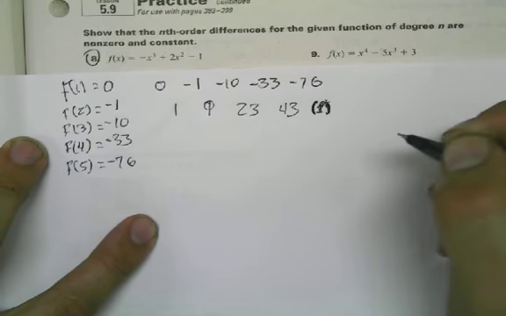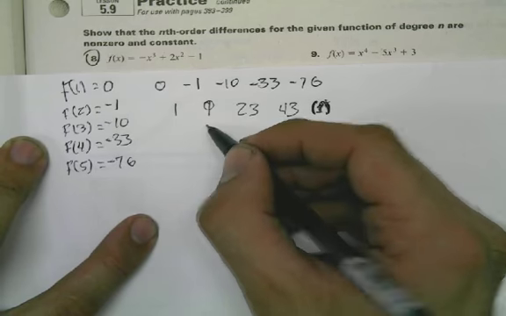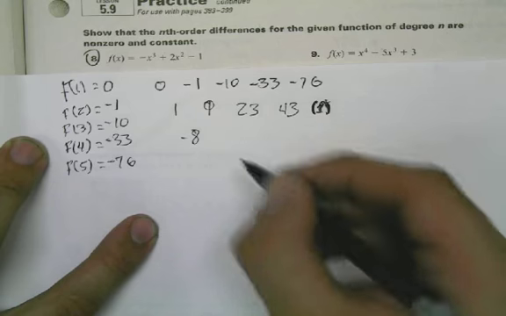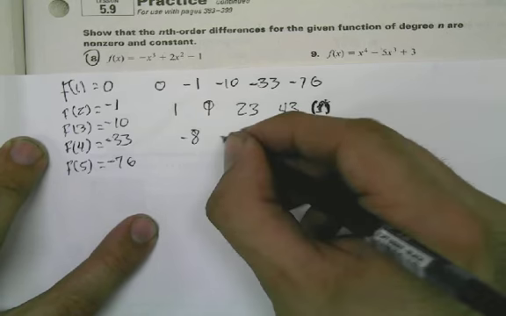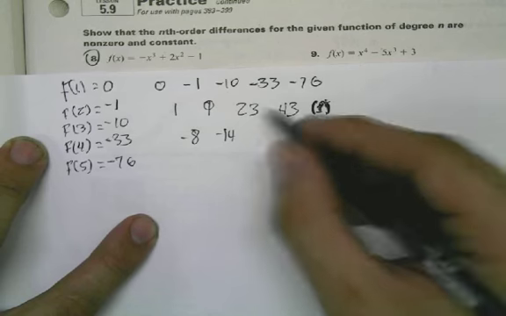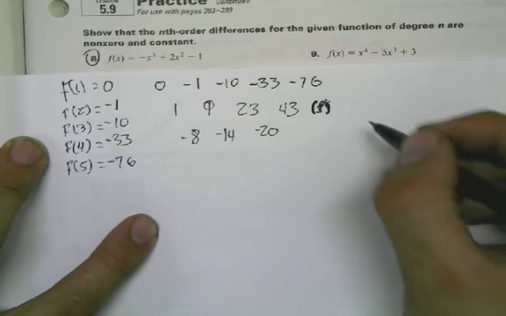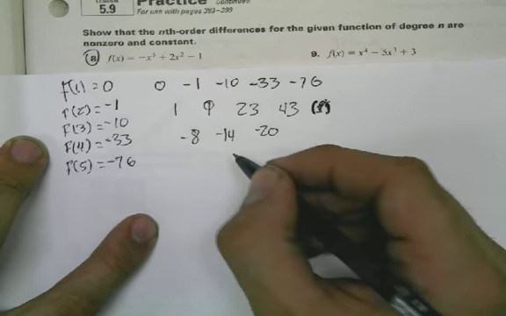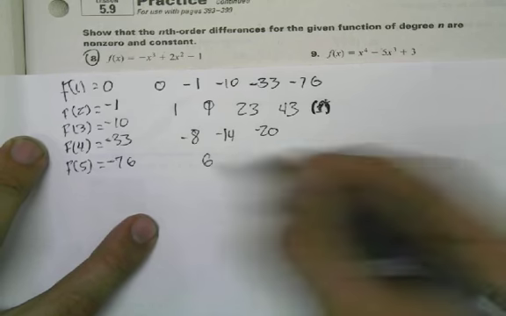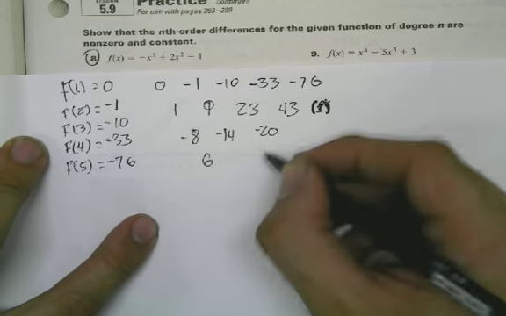That doesn't really work. Okay, but 1 minus 9 is going to be negative 8. 9 minus 23 will be negative 14. 23 minus 43 will be negative 20. And so on. Let's do negative 8 minus negative 14, which is 6. Negative 14 minus negative 20 is 6, and we're done.